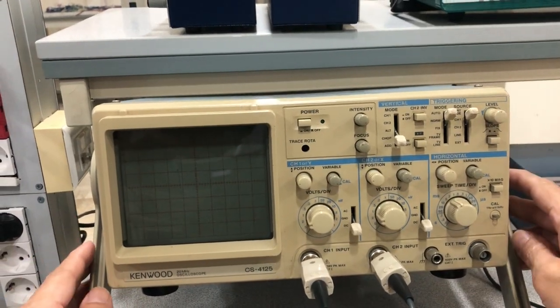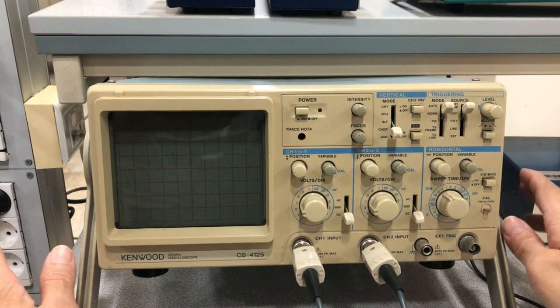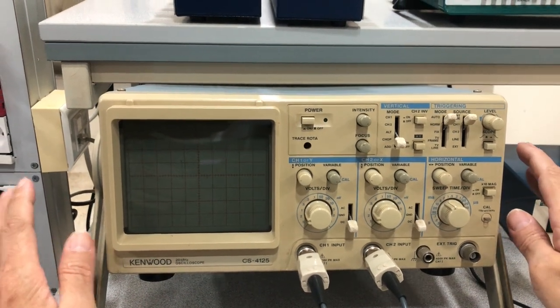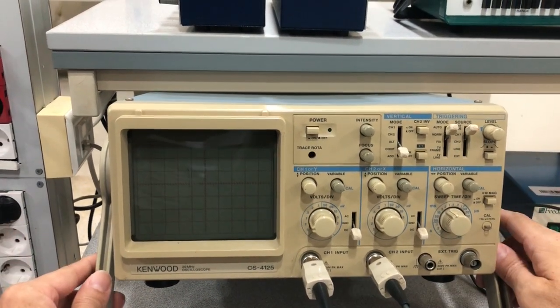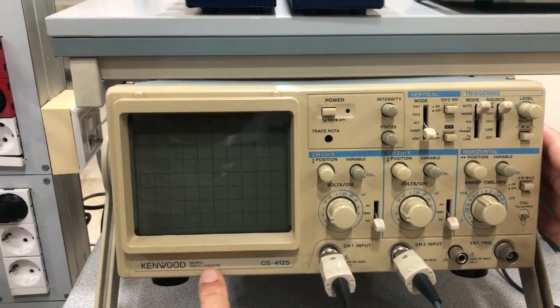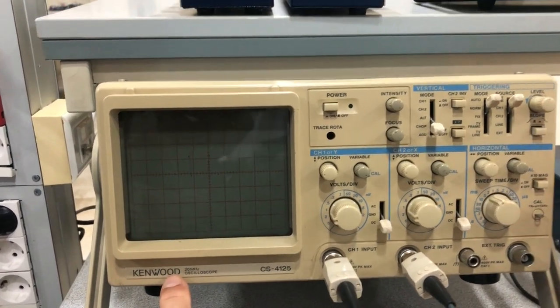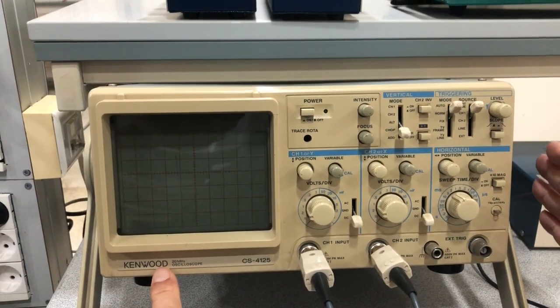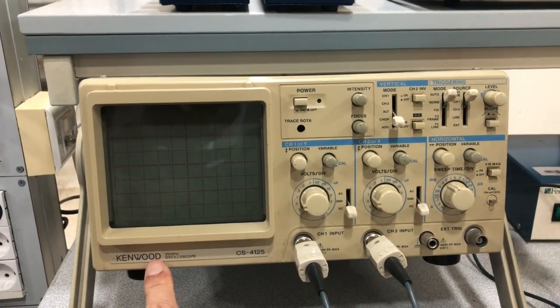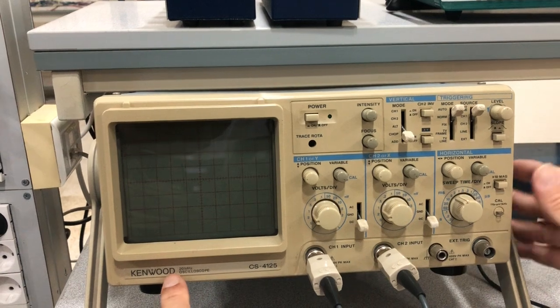Hello guys, today in the lab we're going to study and learn how to use the most important equipment in your career, in your education, and also when you graduate and get a job in this field. It's called the oscilloscope. As we see here, this oscilloscope is from an American brand called Kenwood. The most famous oscilloscopes are Tektronix and HP, but now HP has changed its name for the test equipment to Agilent and maybe some other name.